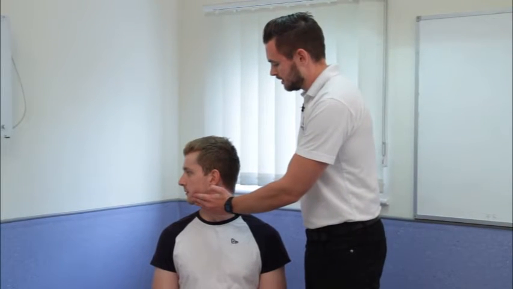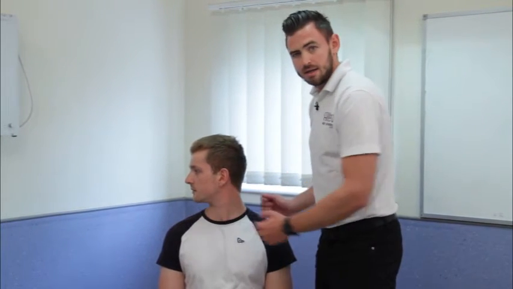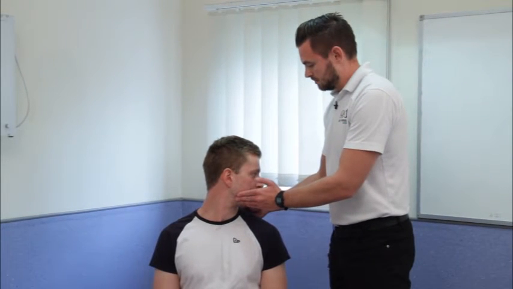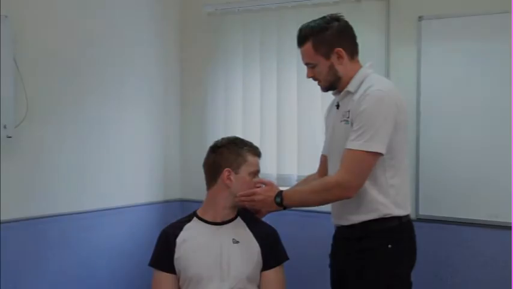And then if you just want to look over your right shoulder, and again we'll apply a little bit of pressure, and then the other way for me. Good, and a little bit of pressure there. If the neck's clear, that hasn't produced any of Rob's symptoms, we can go onto our shoulder assessment.